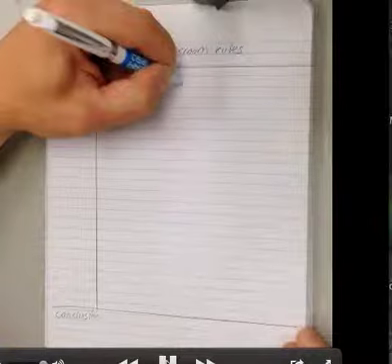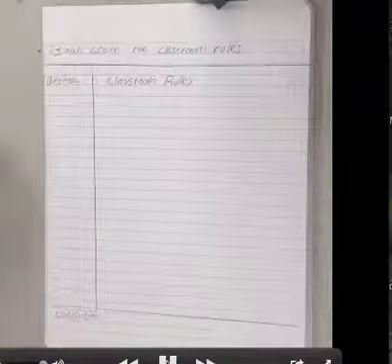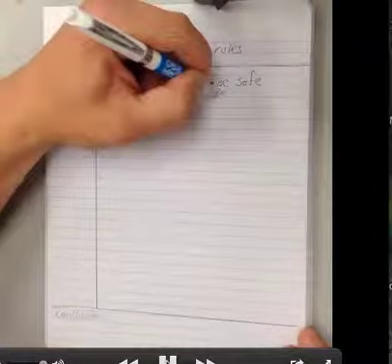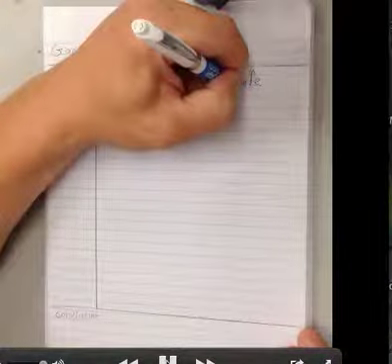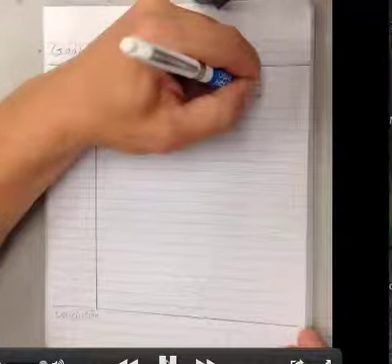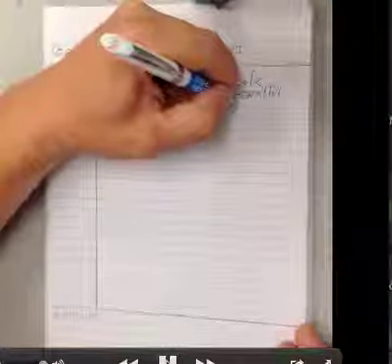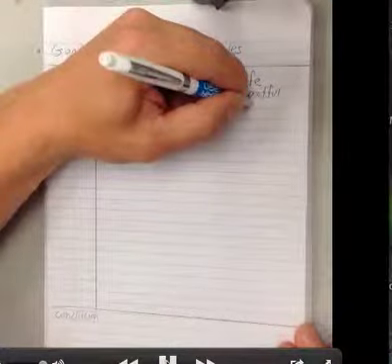So the classroom rules are the subject of today's notes. At the top of your paper, write classroom rules, and the three rules are be safe, be respectful, and be responsible. So go ahead and list those, and you'll see them on a chart in front of the classroom if you're watching this in the classroom.